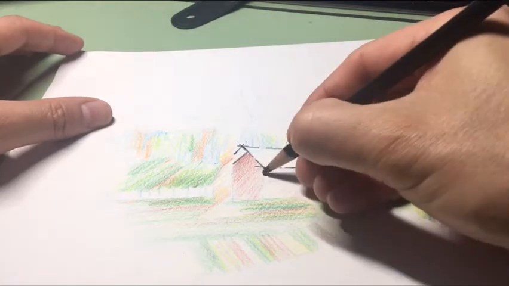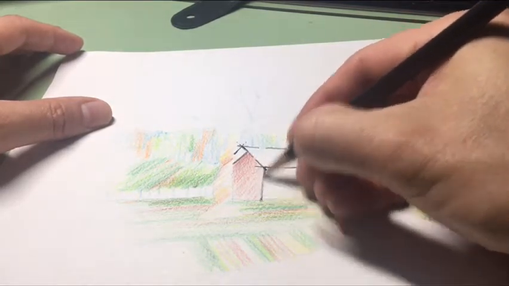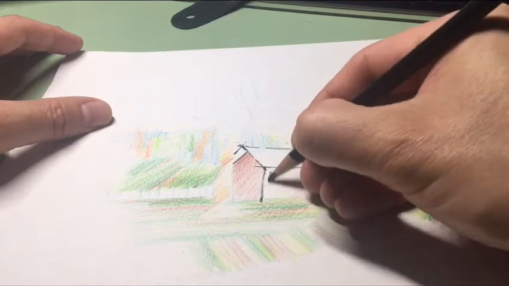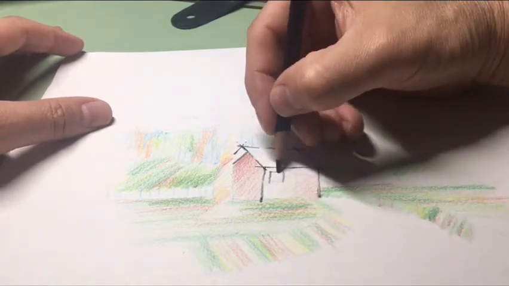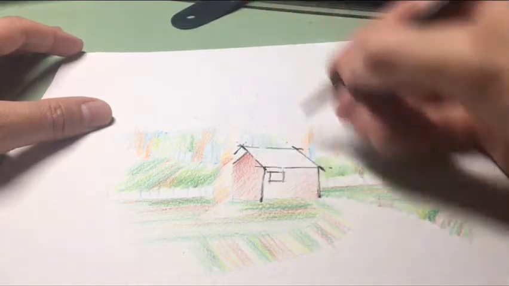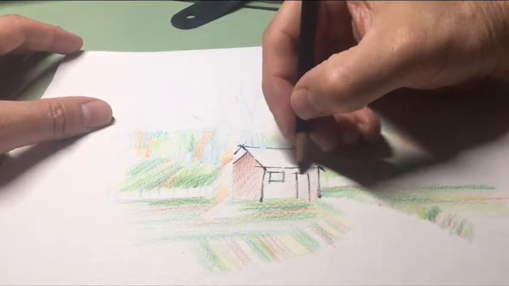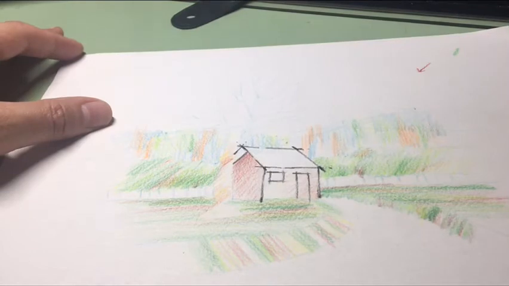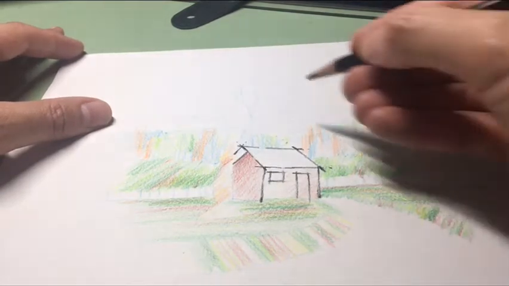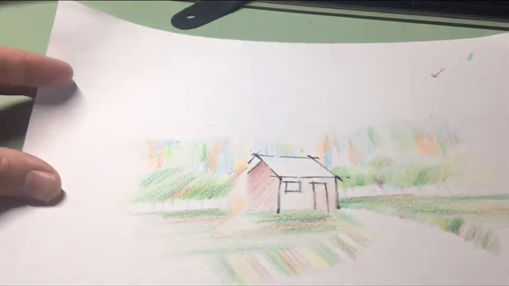Again, not completely solid lines, and you want the lines to have some fuzzy light areas as well as some heavy dark areas. It just creates more interest in your drawings. So there's the first outline on that building.